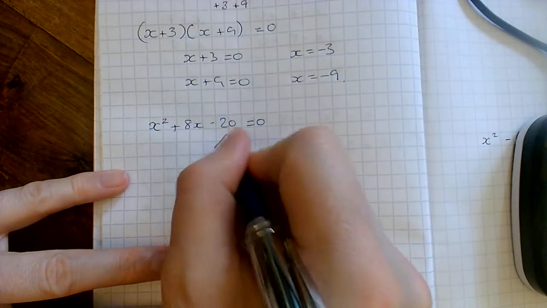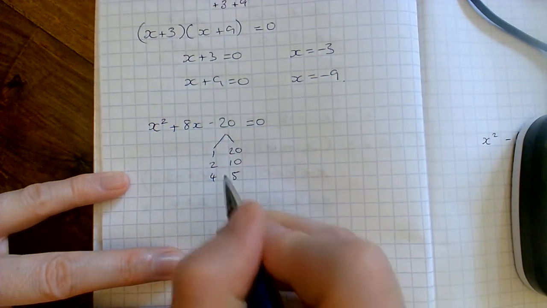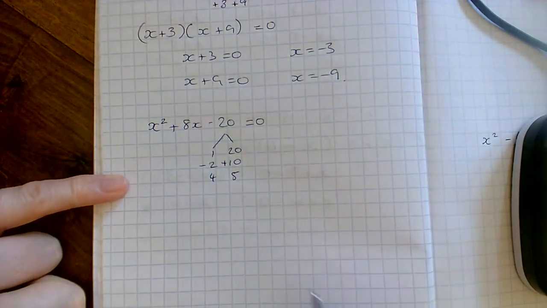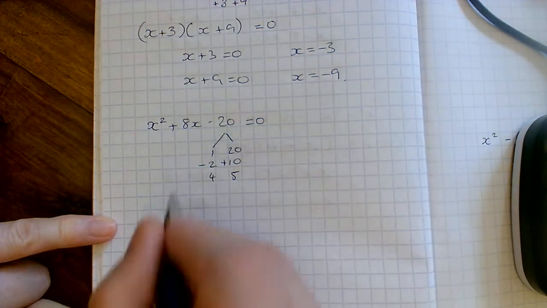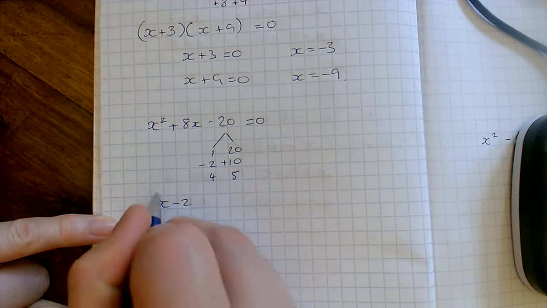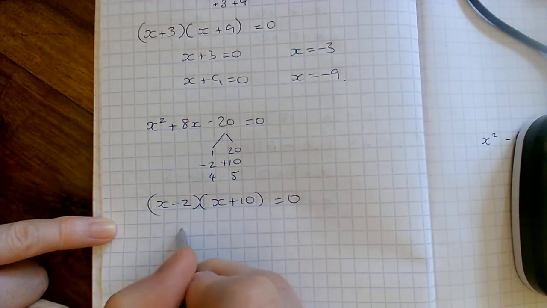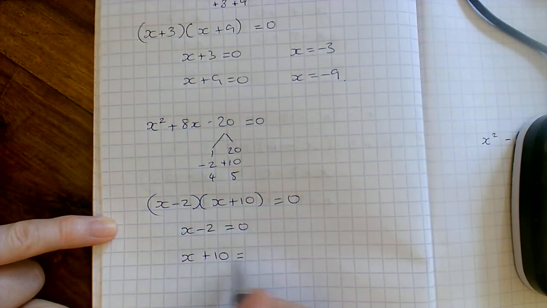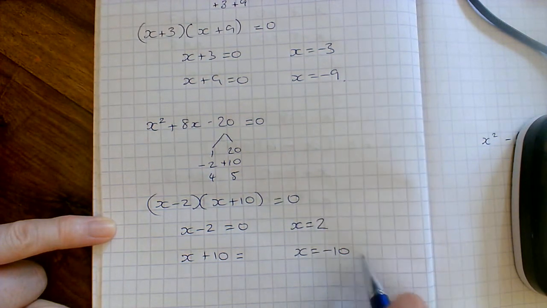Next one, we've got the 20. So 20 is 1 and 20, 2 and 10, 4 and 5, and the only way I can make plus 8 is by doing plus 10 and minus 2. There's my plus 8, and then minus 2 times plus 10 is minus 20. So I've got x minus 2 and x plus 10 equals 0, in which case x minus 2 equals 0, or x plus 10 has to be 0. One of those two has to be 0. This one gives me x equals 2, and this one gives me x equals minus 10.